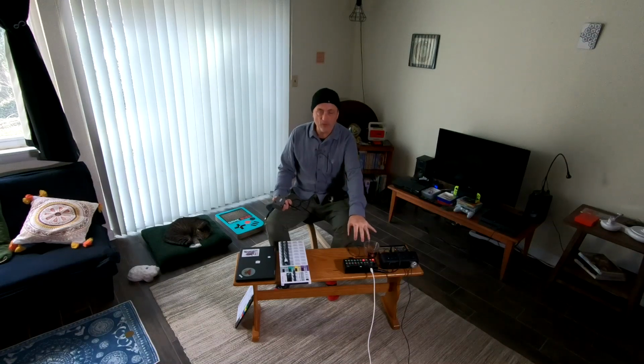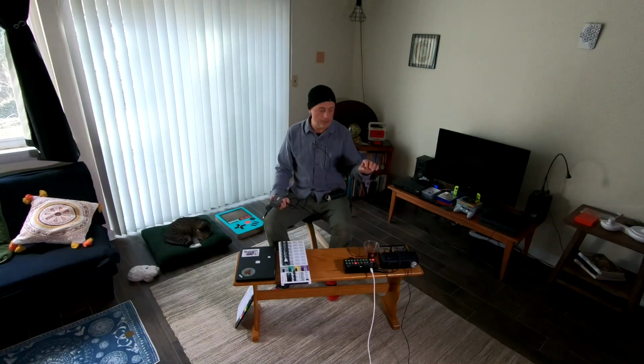And so that method enables me to use features of the SQ1 like step jump to be able to control the melody on the Volca Drum, which is very nice.